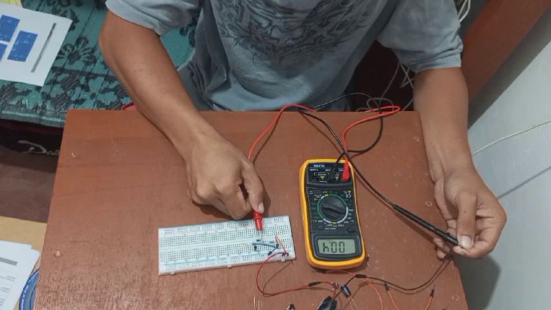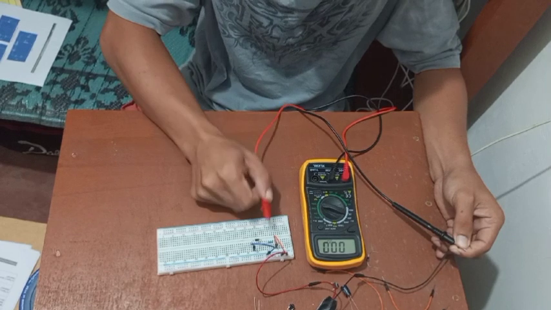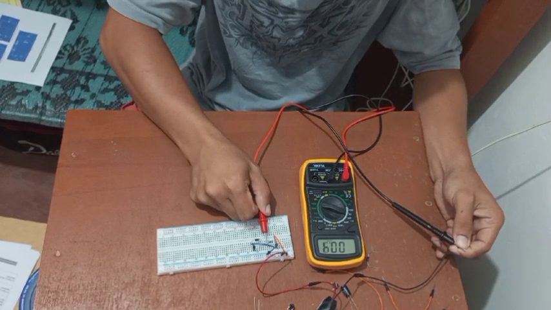So the value of diode is 4 amps. For the resistor is also 4 or 3.